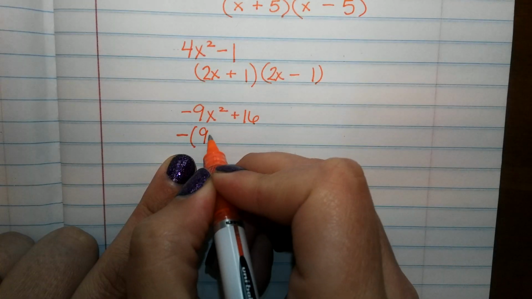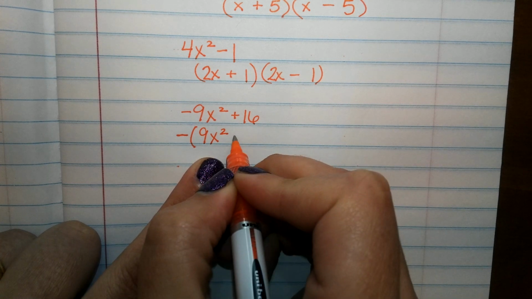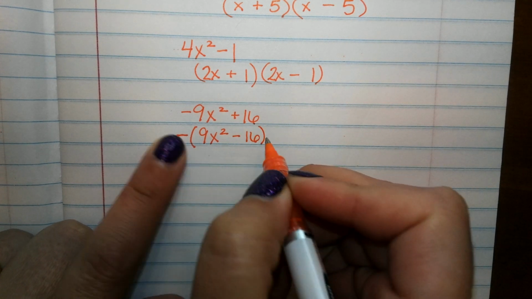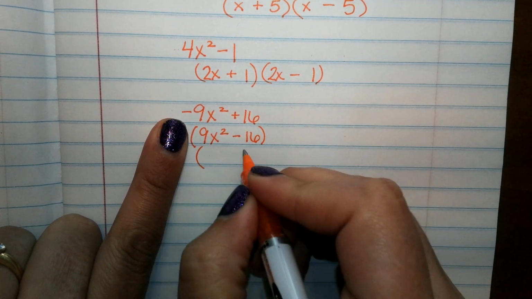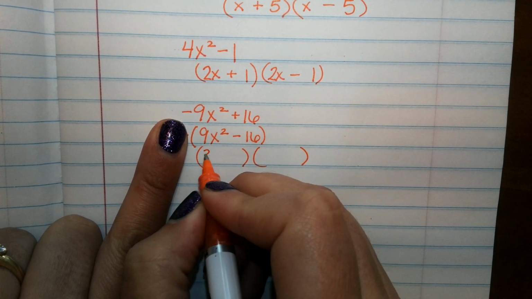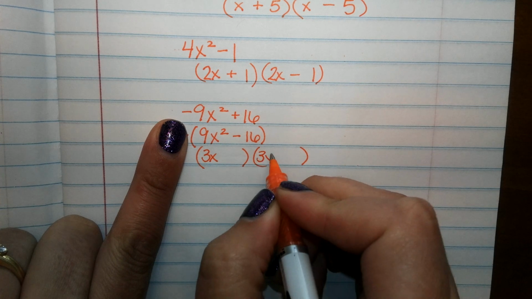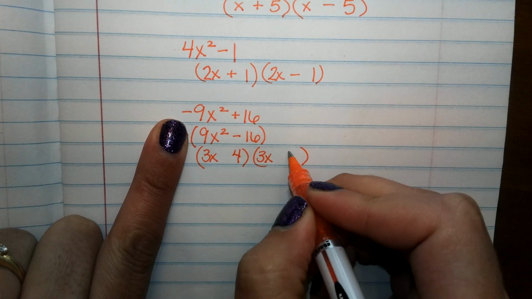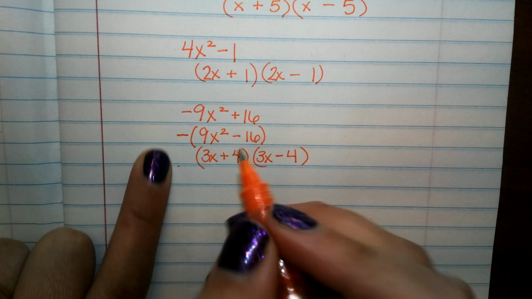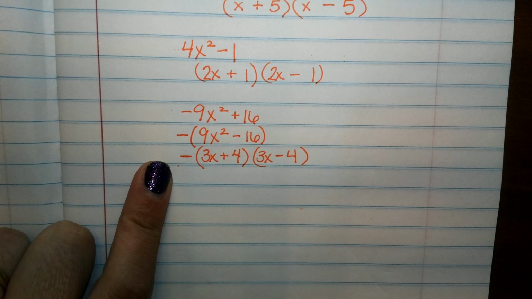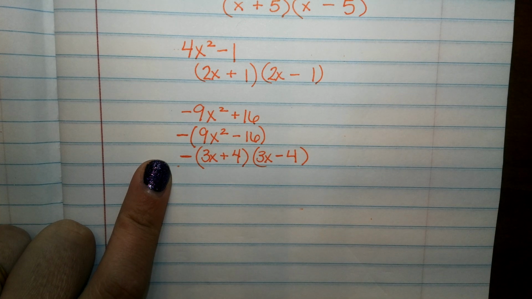That becomes positive, and now our 16 becomes negative. Now I have the difference of squares. Well, 3 times 3 gives us 9, so 3x times 3x is 9x squared. 4 times 4 is 16. Positive, negative, and don't forget the negative that we pulled out before.